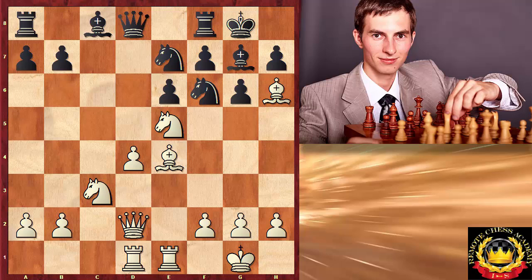Now white has developed all his pieces and has placed all of them into the central ideal positions. The next part of white's plan will be to start searching for ways to go into the opponent's territory and attack something there. Most likely, attack the opponent's king. So let's see how he did that.